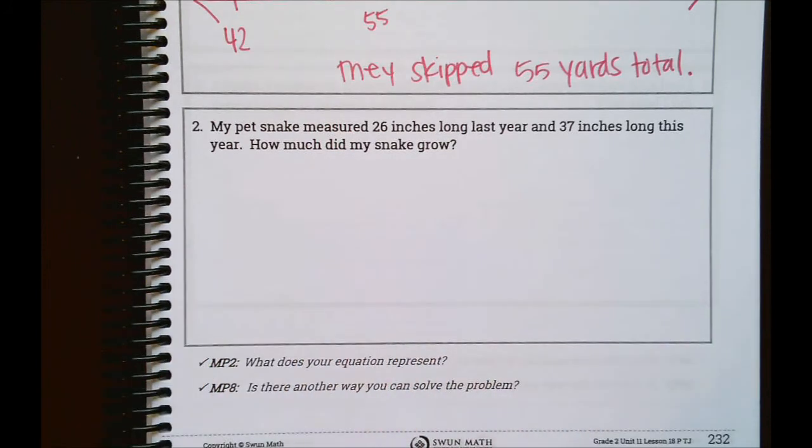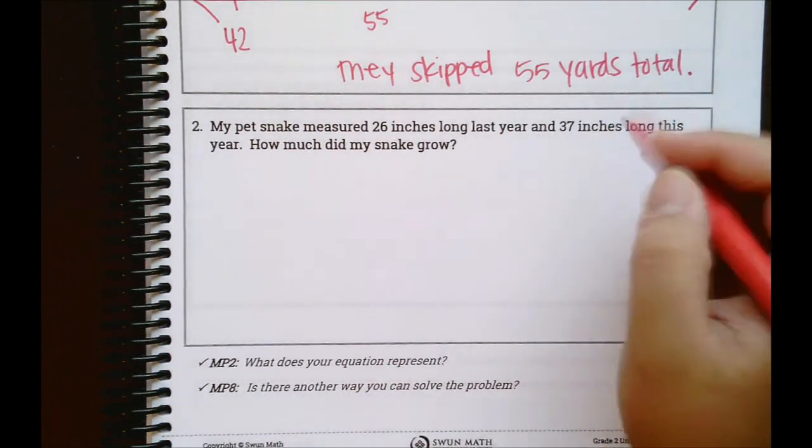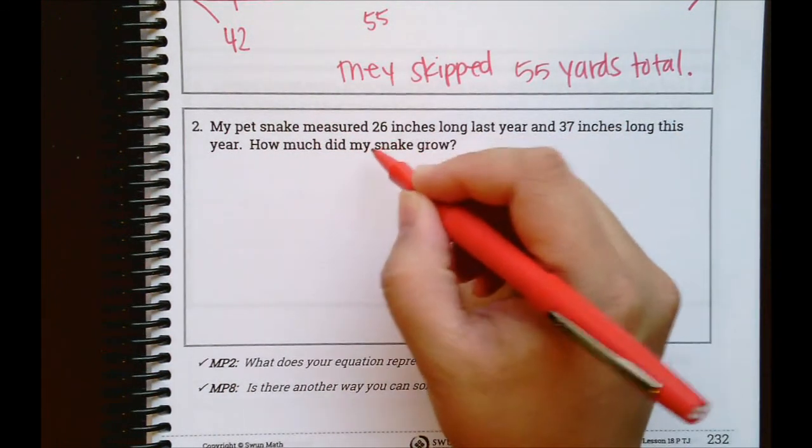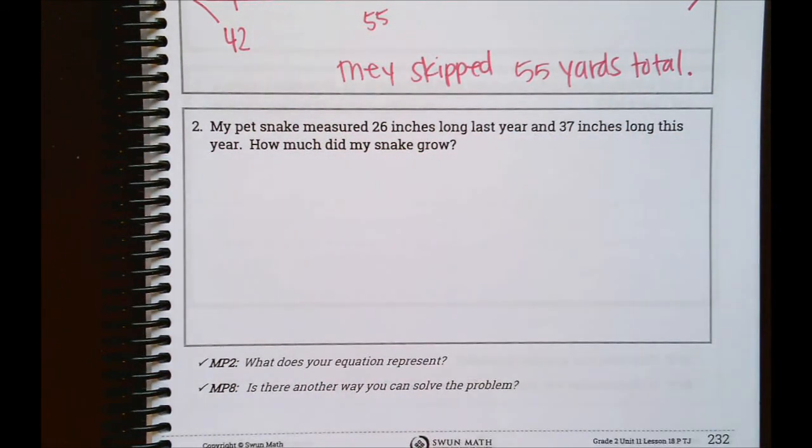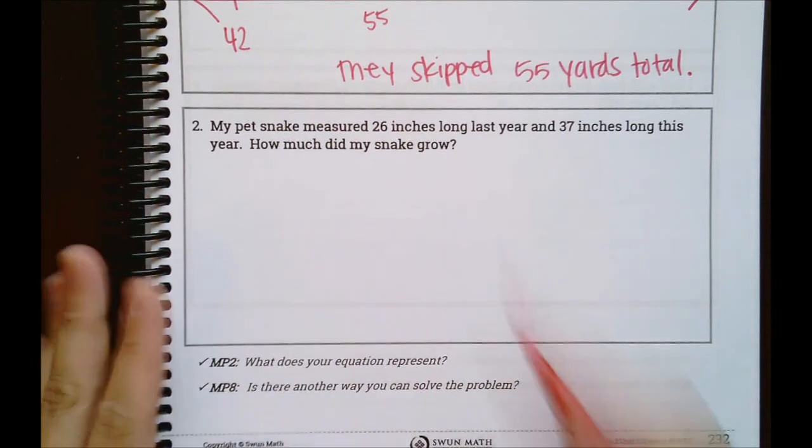Or do we need to figure out what the difference is? How much did the snake grow between 26 and 37? Okay, we are subtracting. Because he didn't grow 26 one year and then grow 37 additional inches the next year. He just measured 26 inches and then he measured 37 inches the next year. So we need to figure out what the difference is. Okay?